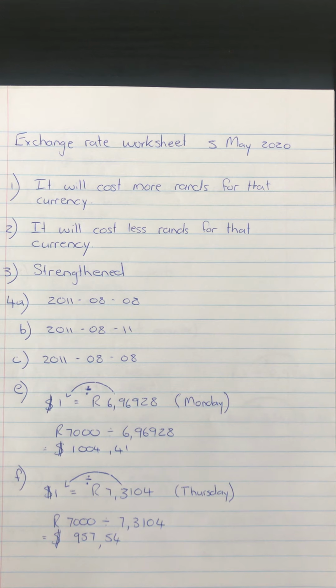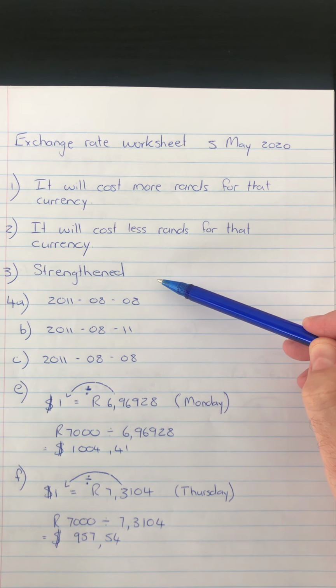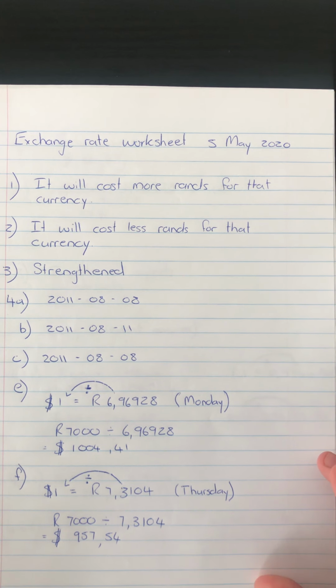Question 3. If the exchange rate is currently 11 rand to the pound, and last week it was 12 rand to the pound, has the rand strengthened or weakened against the British pound? In this case, it has strengthened, since you have to give up less rands in order to gain the same amount of pounds.